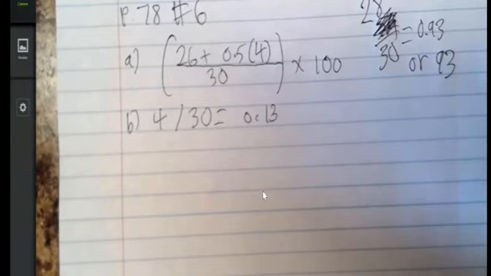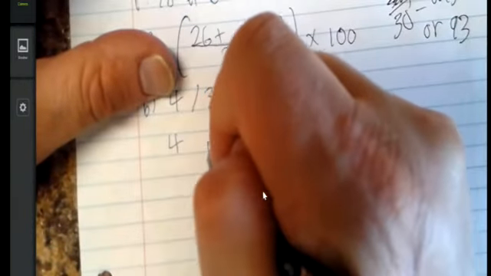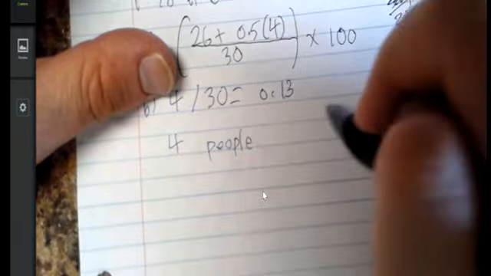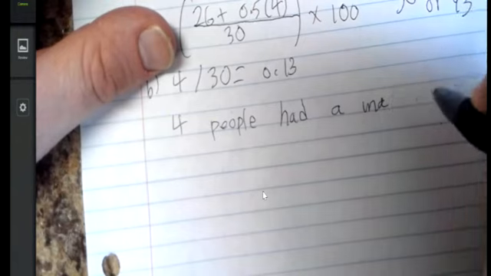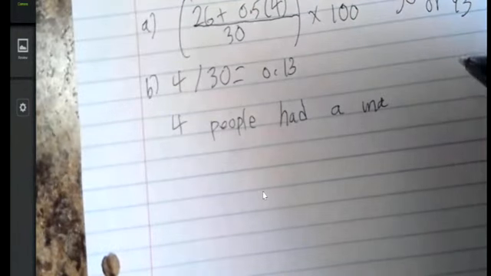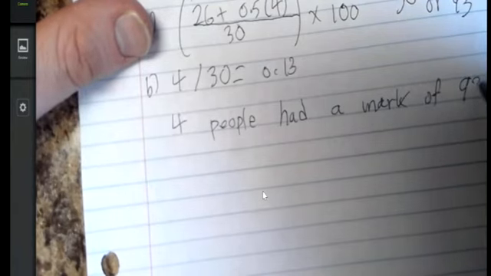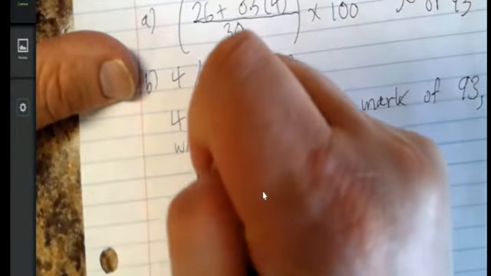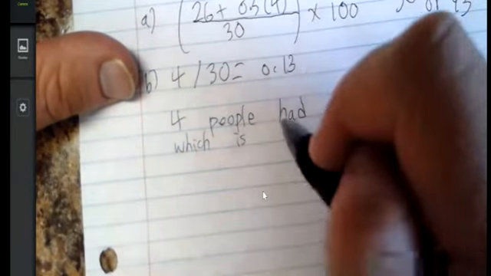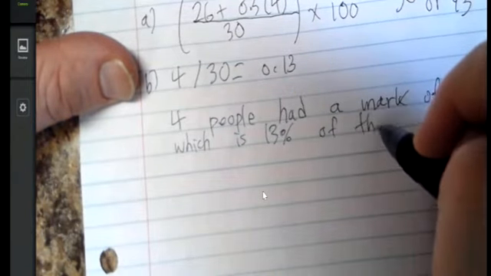Okay? So really, there can't be anyone who got a higher mark. 4 people had a mark of 93, which is 13% of the class.